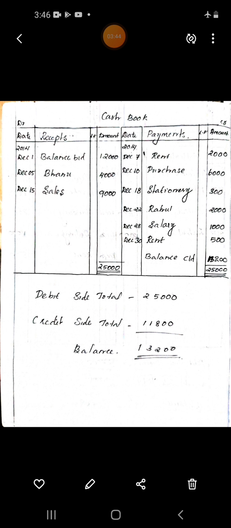Balancing figure 13,200, which is written on the credit side. Rupees 13,200 as balance brought down. Balancing figure 13,200 is the cash in hand at the end of the period.